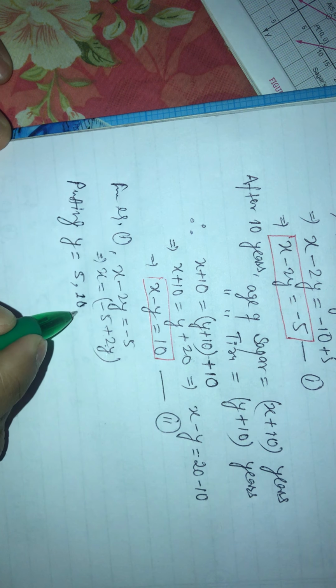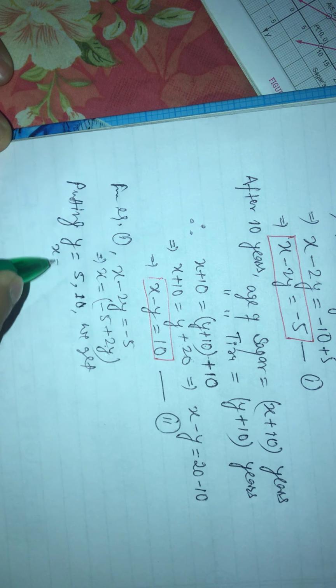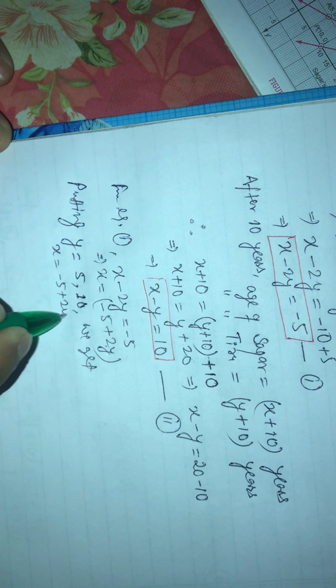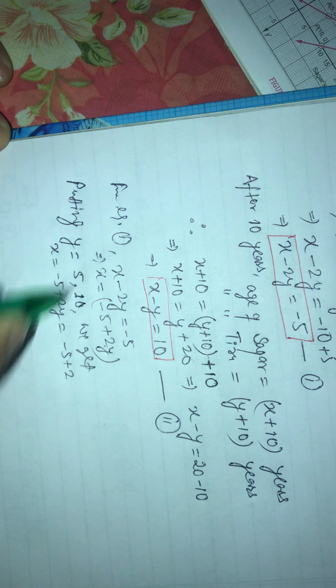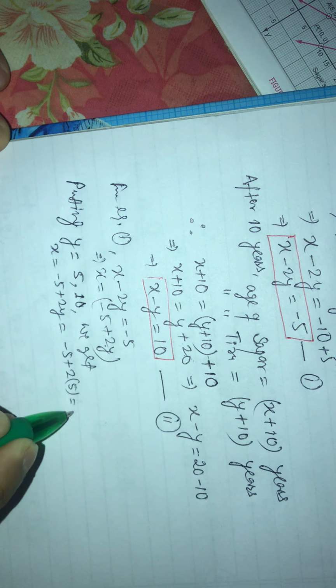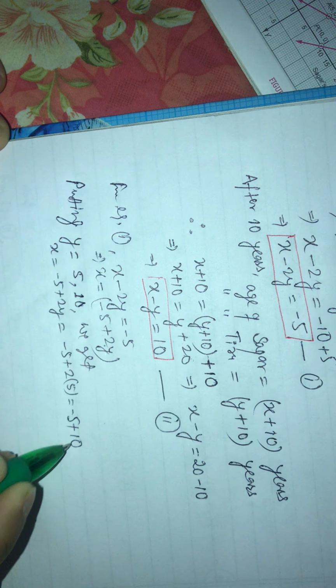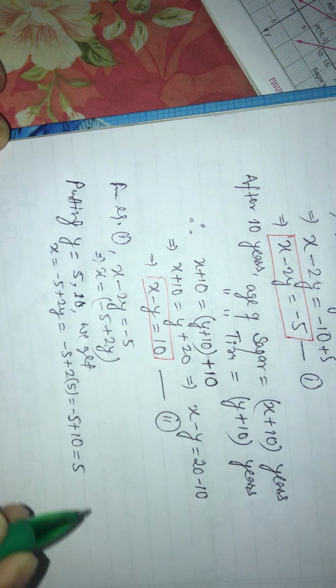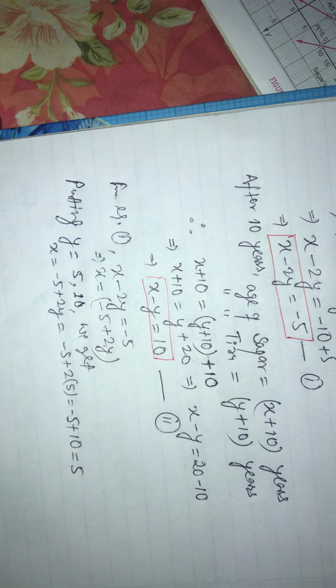So 5 and 10. We get this from x equal to minus 5 plus 2y. My first value of y is 5, so let me keep 5 here. Minus 5, 2 into 5 is 10, so 10 minus 5 will give me 5. So when my y was 5, I got x as 5.